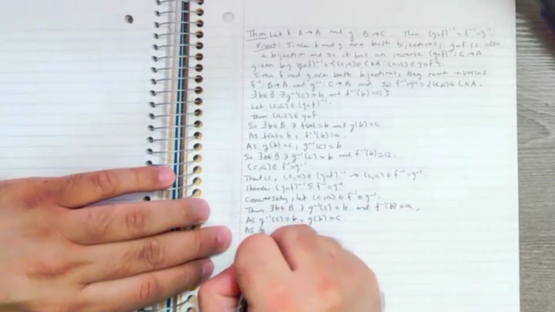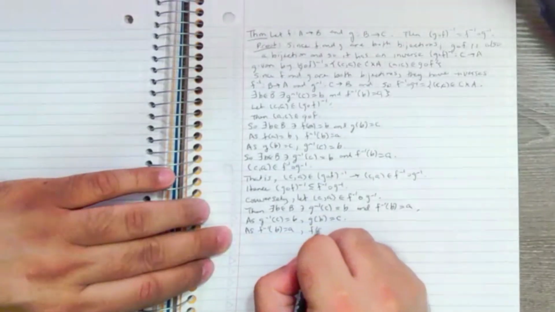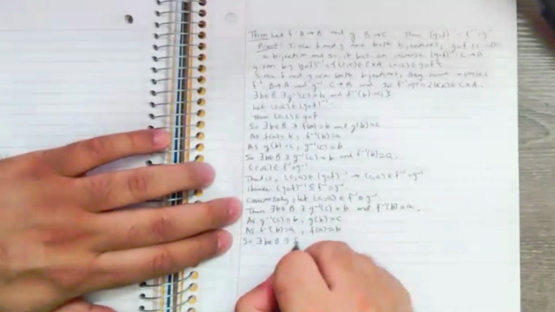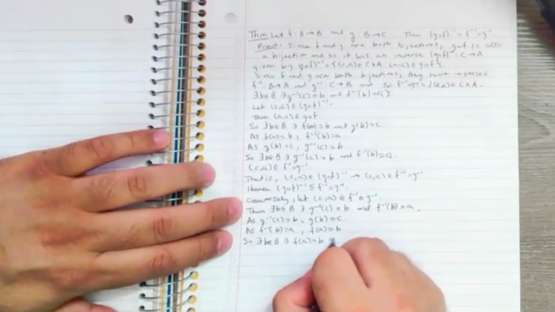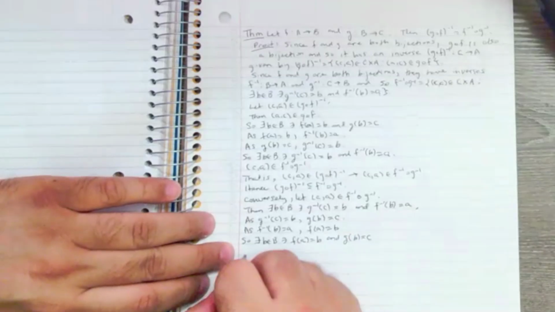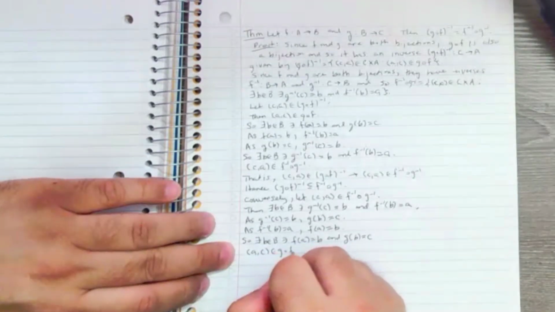And as f inverse of b is equal to a, we have that f of a is equal to b. And so there exists an element b in the set B such that f of a is equal to b and g of b is equal to c. This is the condition for which the ordered pair (a, c) is in the composition g of f.